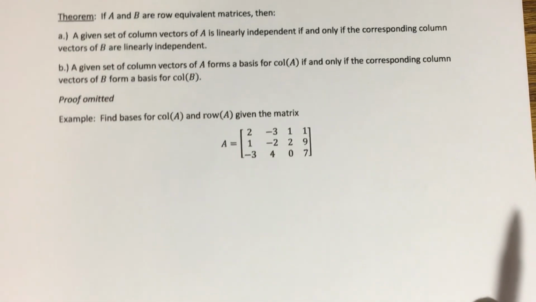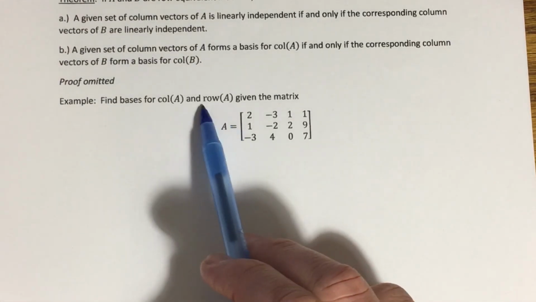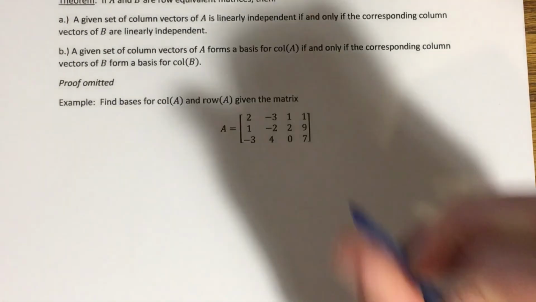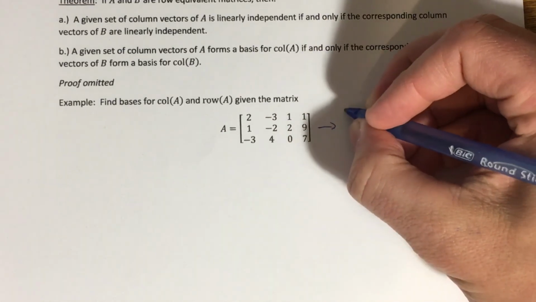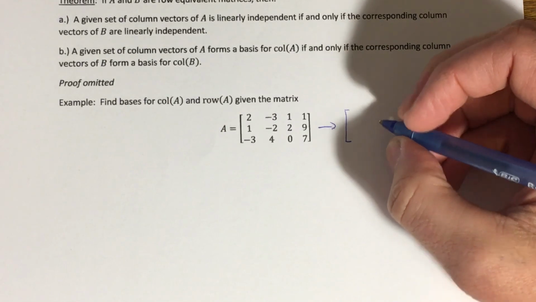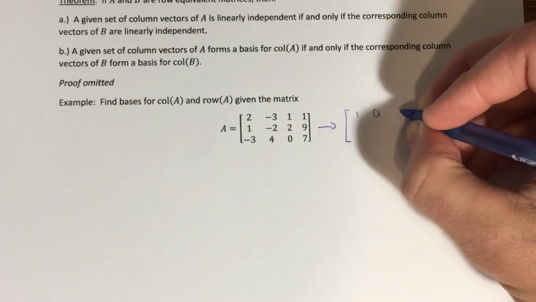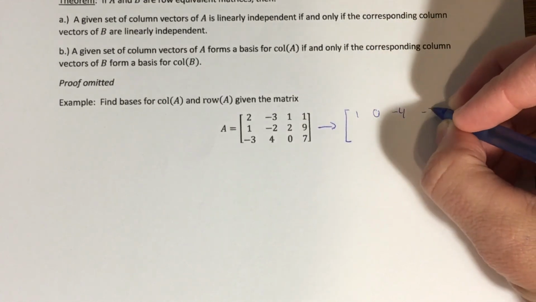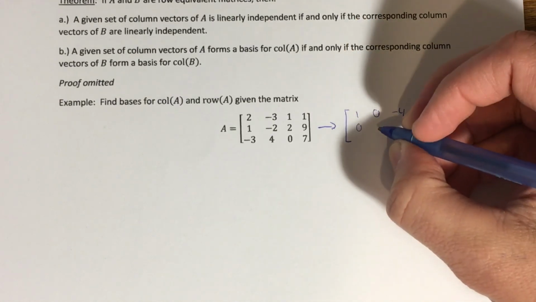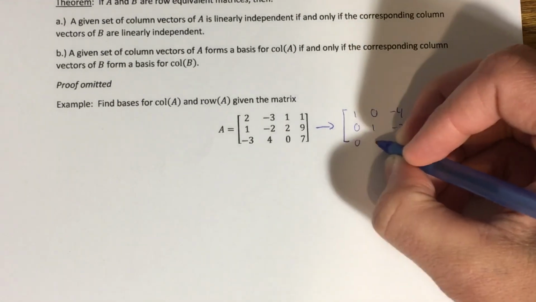Okay, so coming down here, we're being asked to find bases for the column space of A and the row space of A. So again, you would want to start by row reducing this matrix, which I'm going to do here. If I row reduce this, what does this one come out to? 1, 0, negative 4, negative 25, 0, 1, negative 3, negative 17, and then a row of zeros at the bottom.